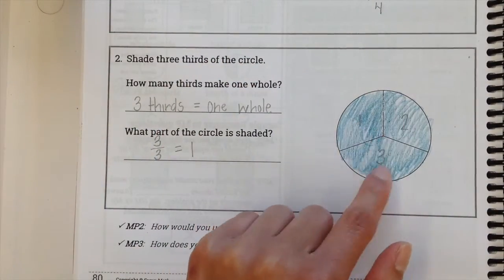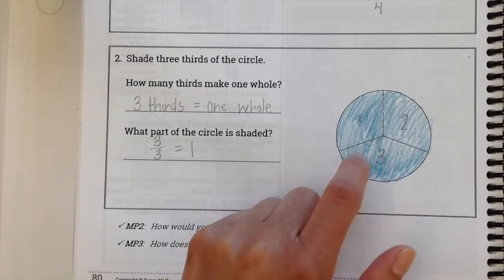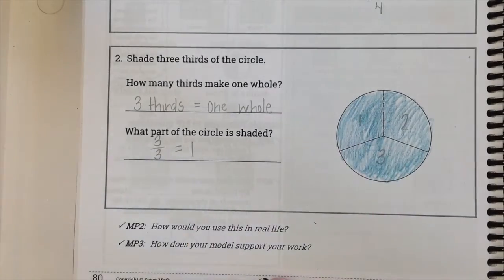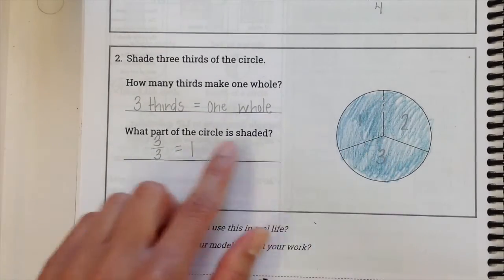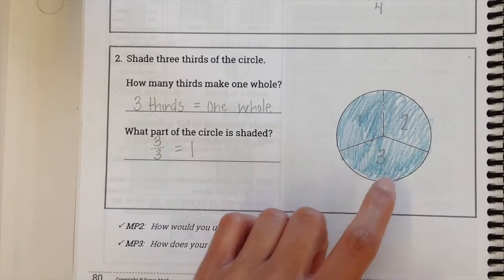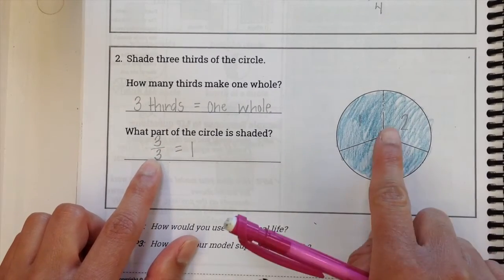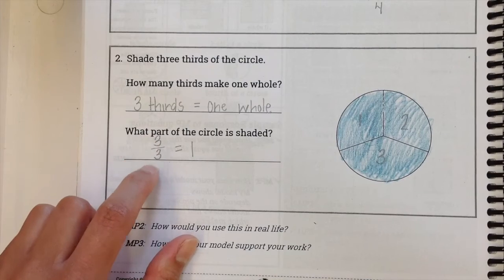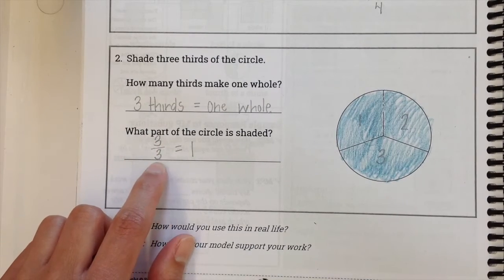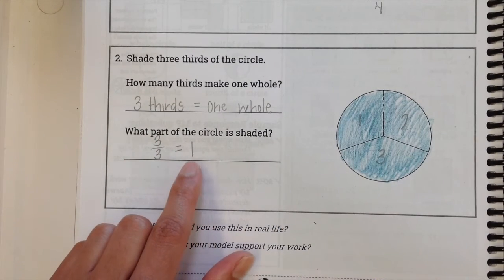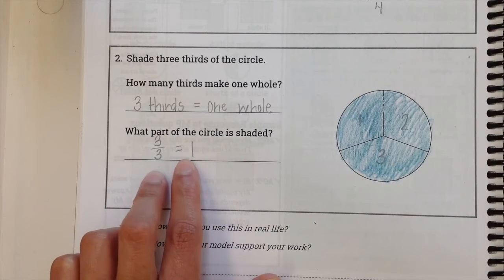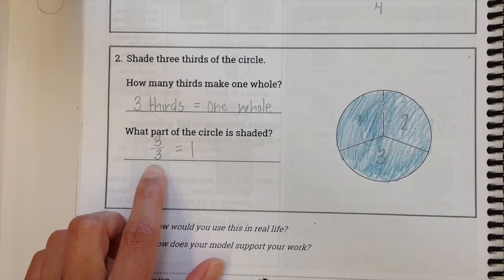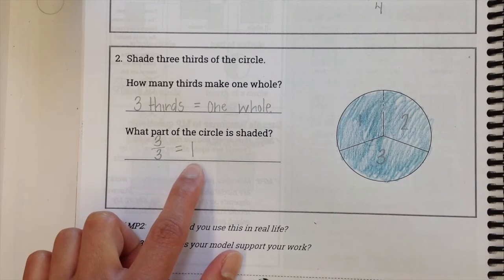So if I have 3 shares out of 3 possible shares colored in, that means the whole thing is shaded. So I can write a fraction for this circle just like this, 3 out of 3. But then 3 out of 3 also means the whole circle is shaded. So I want to give both of these answers. I could say that 3 out of 3 shares are shaded, or one whole circle is shaded.